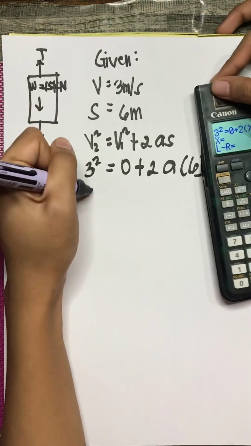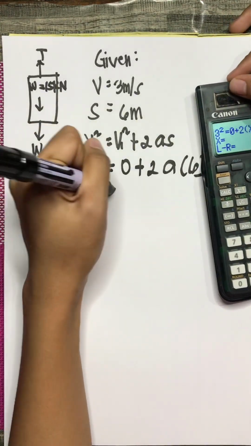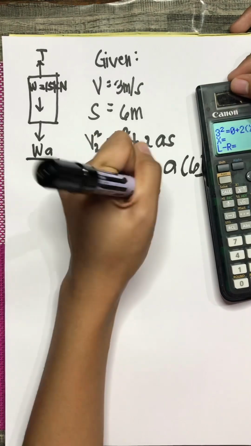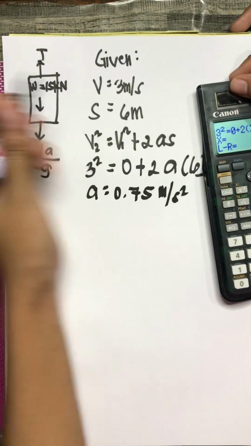So the acceleration equals 0.75 meters per second squared.